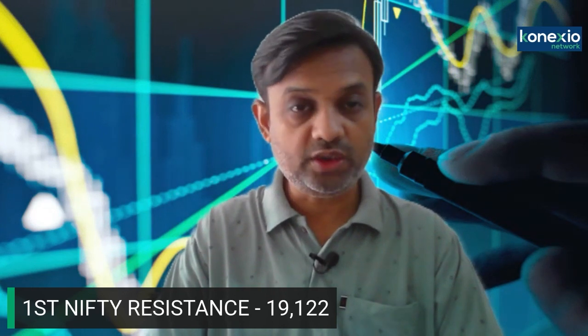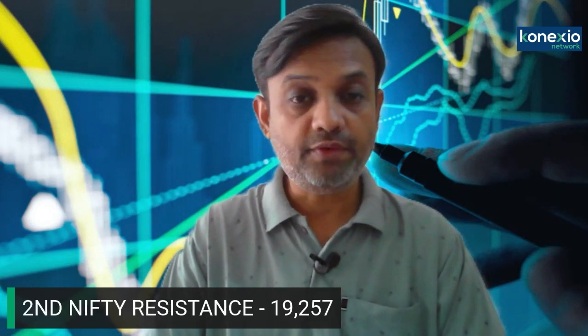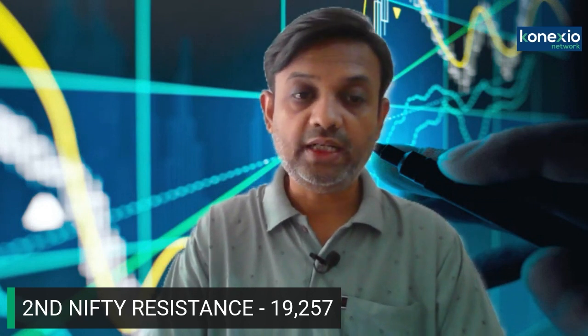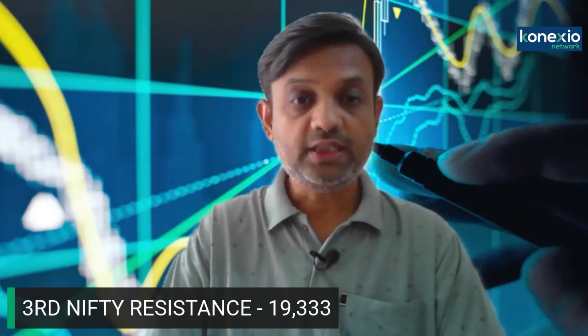On the upside, the first resistance is placed at 19,122. If it closes above those levels, then next resistance is at 19,257, and above that, the third resistance is around 19,333. So these are the important supports and resistance levels in Nifty for the next week. Traders should watch out for these levels and try to follow them.